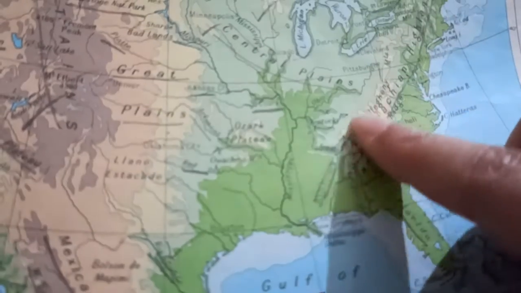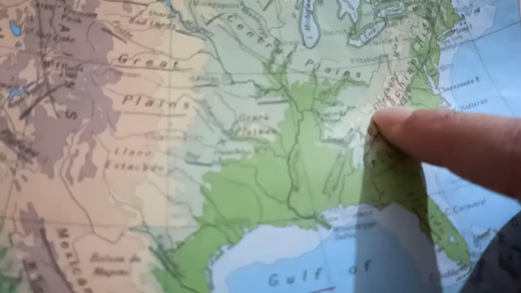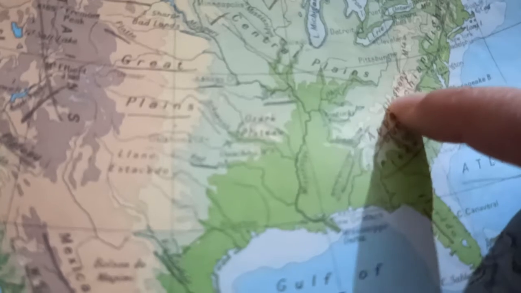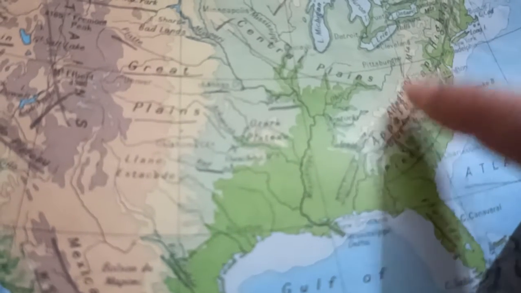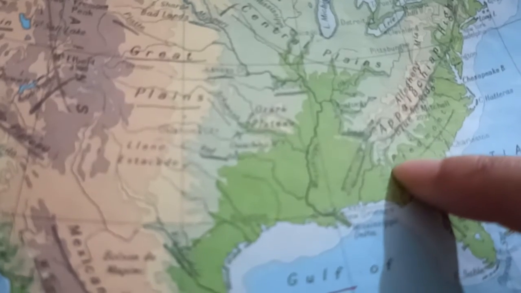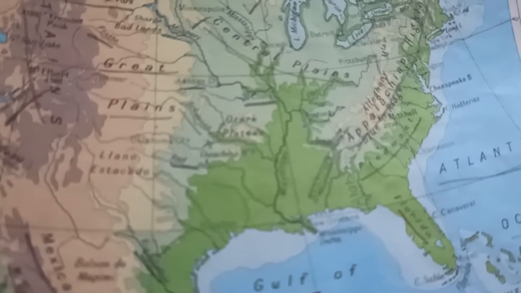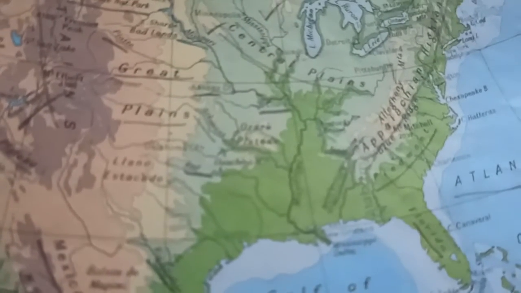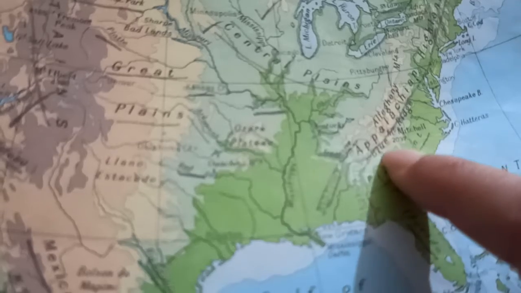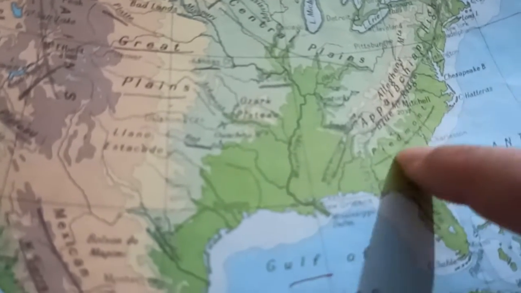This Appalachian Mountain has been divided into three portions. The one is the Allegheny Mountains, then the Blue Ridge that is present over here, and the Piedmont Plateau region.